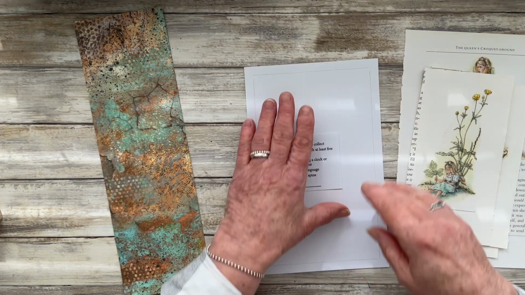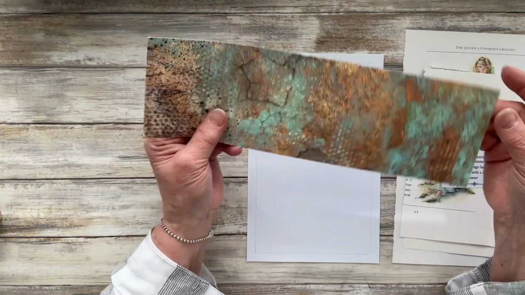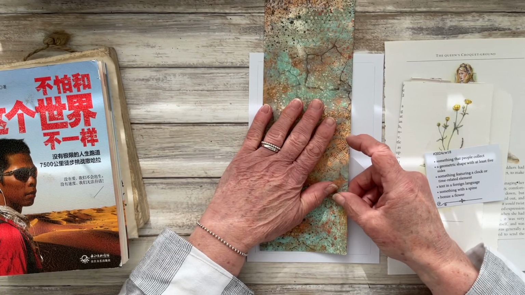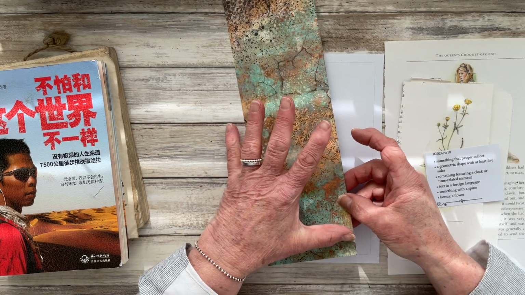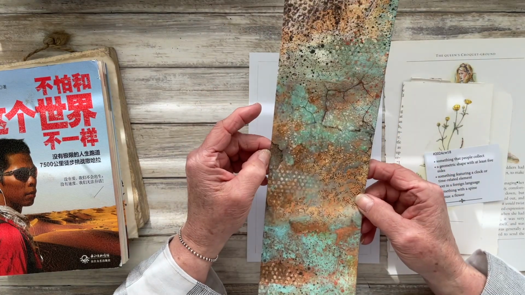I've got my background paper here with the border all marked round, and I've also lifted out this piece of paper. Don't know if I'm going to use it or not. Don't know where I'm going at all with this one today. I'm just going to feel my way through it and see how I get on.